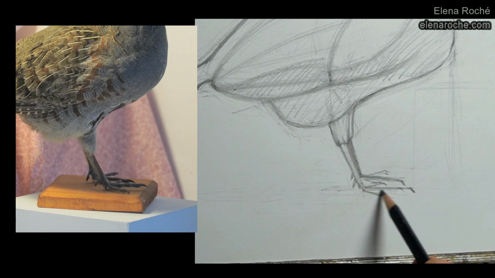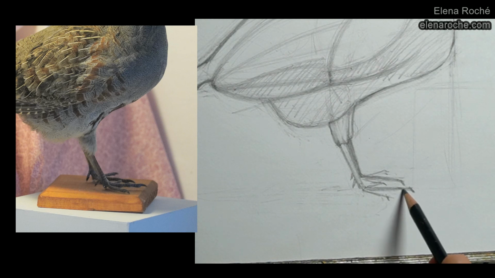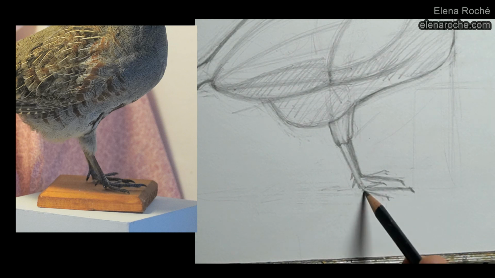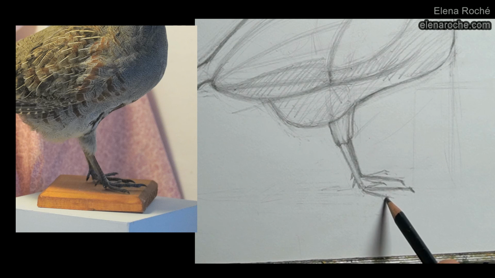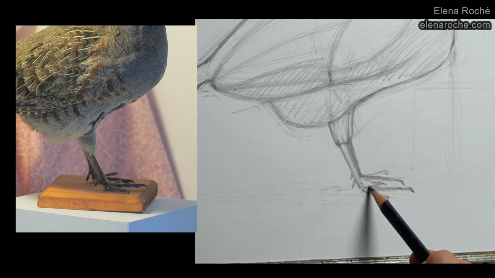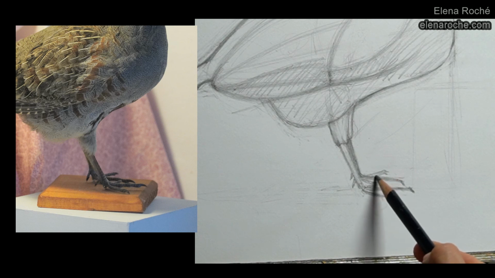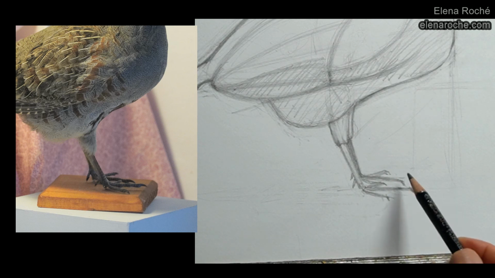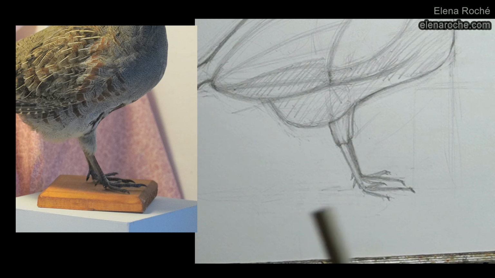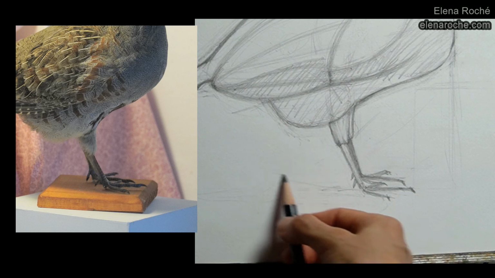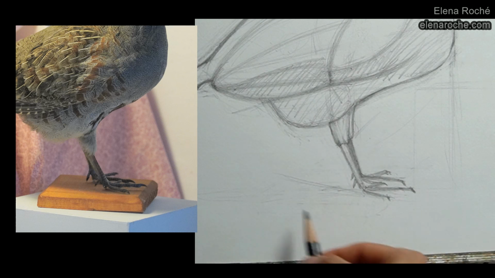What you can do is just add a little thickness to the feet, to each of the toes. There is a little thickness to them. They're not just sticks. And you can do the final details later. There is also a shadow that's coming right on the edge of the feet here.